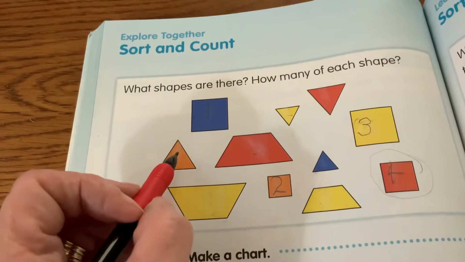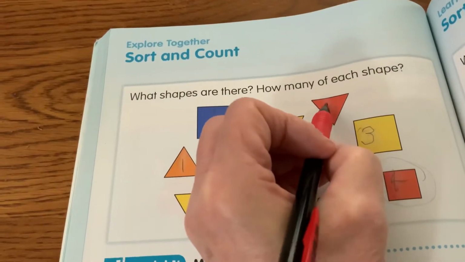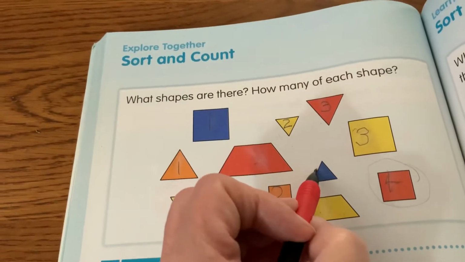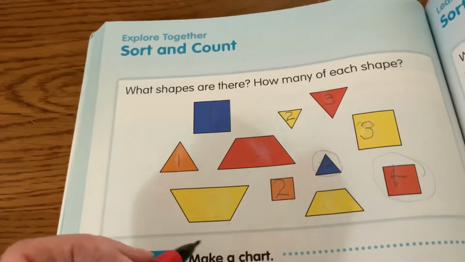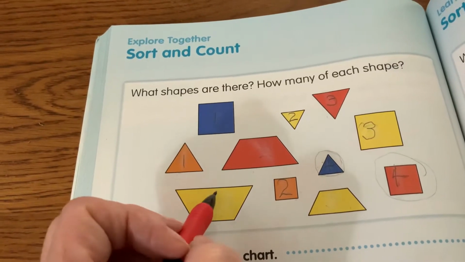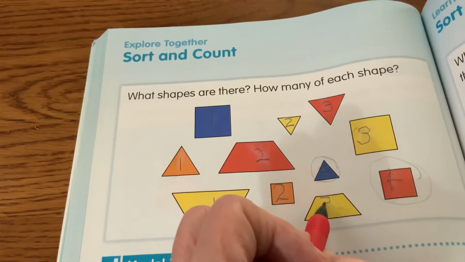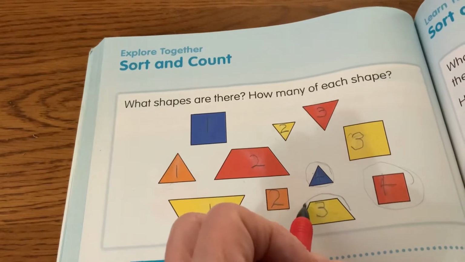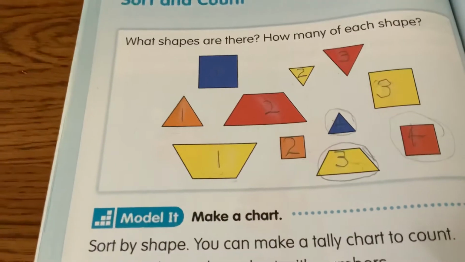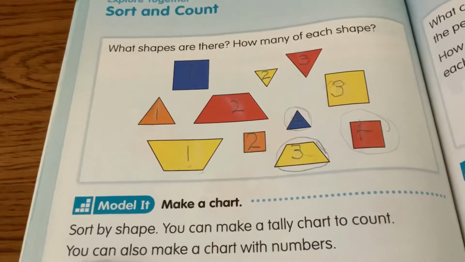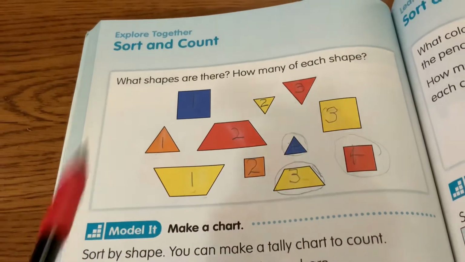And then we have triangles, and we have 1, 2, 3, and 4. And I'm going to circle this one, so that's the last number I counted on triangles. And then we have trapezoids, and we have 1, 2, 3. The reason you see the numbers already there is because I went through this once, and then I couldn't figure out where my last trapezoid was. So I started all over again. Okay, so we have 4 triangles, 4 squares, and 3 trapezoids.